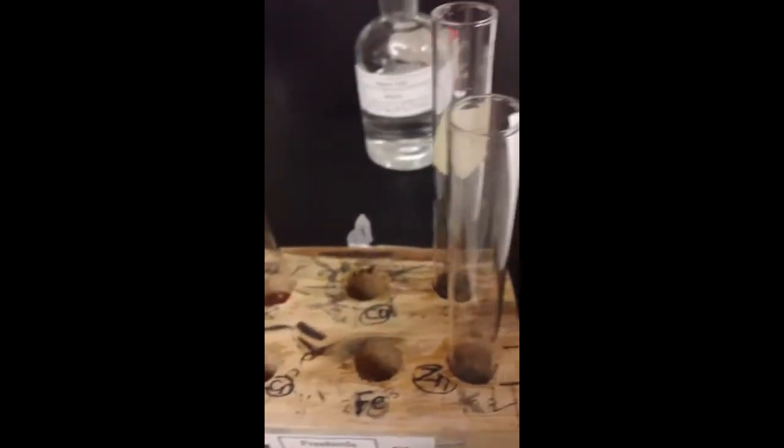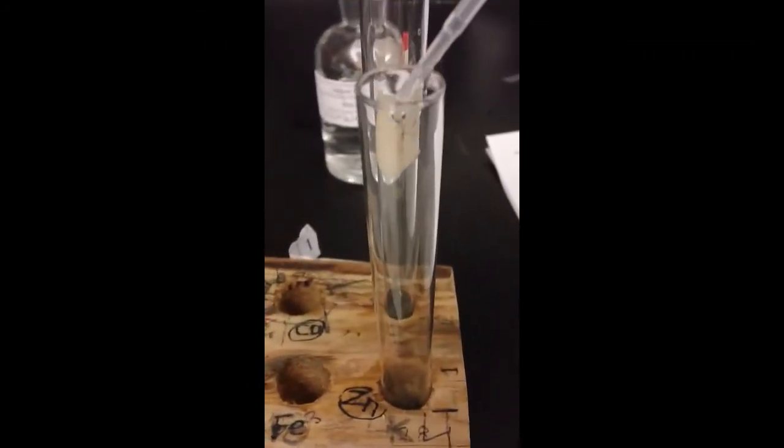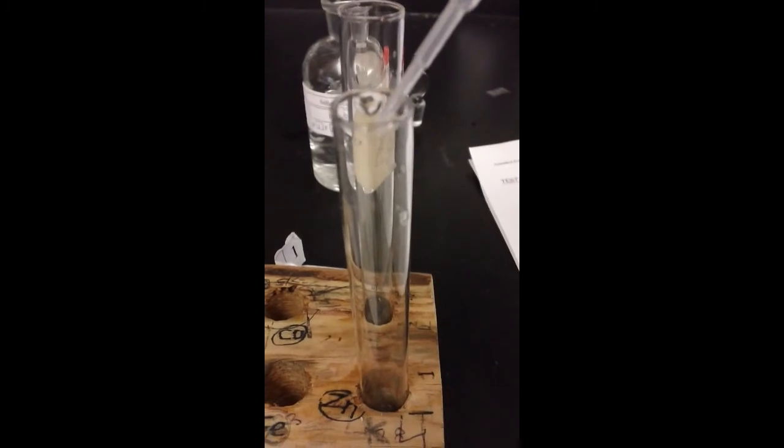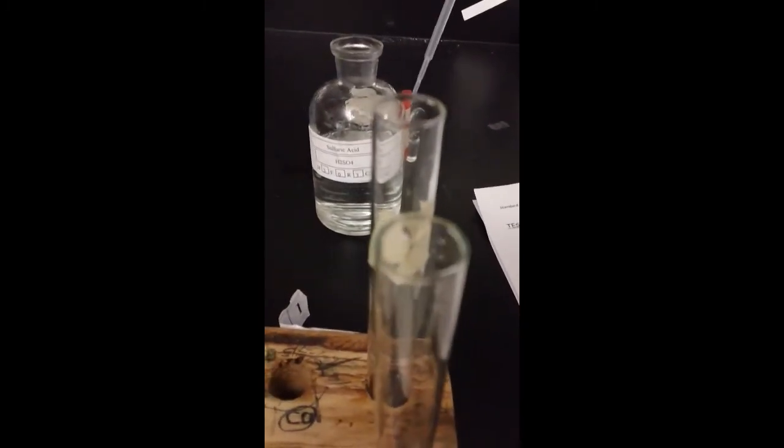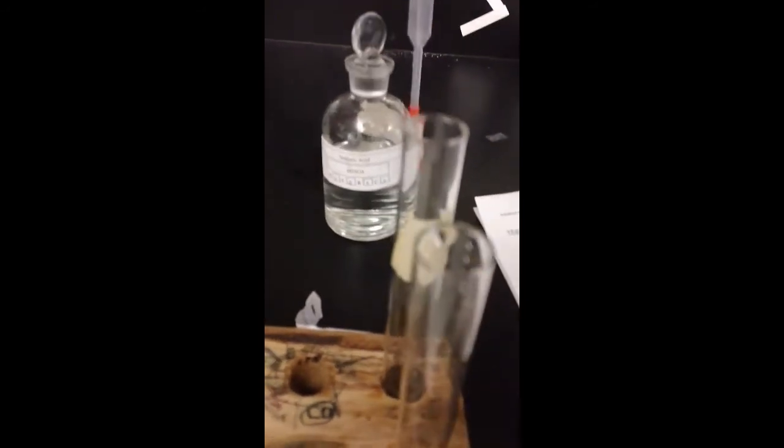So we're going to bring this over to our H2SO4. I'm going to take my directions with me. So double check the bottle, H2SO4 against H2SO4. Okay, so now what I need to do is add 8 drops. Okay, add 8 drops. Okay, so notice what I've got now.